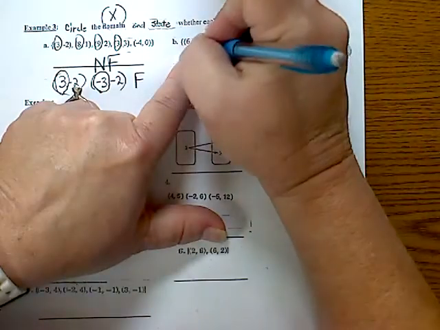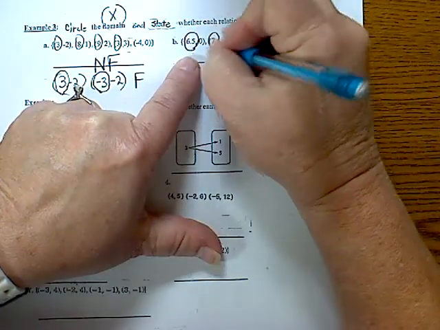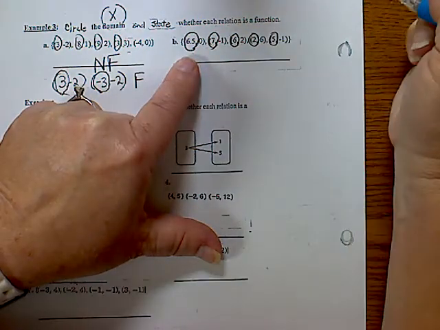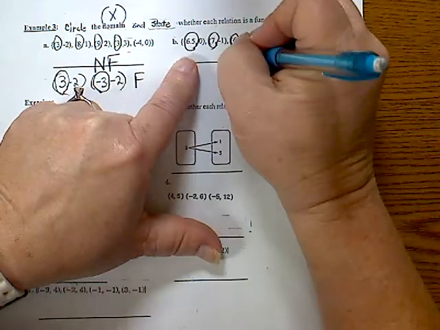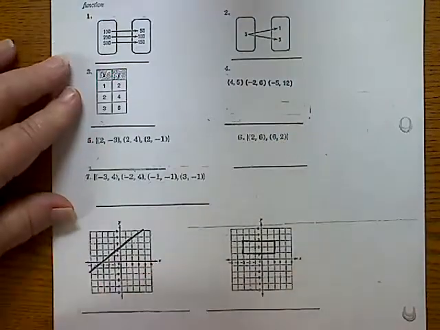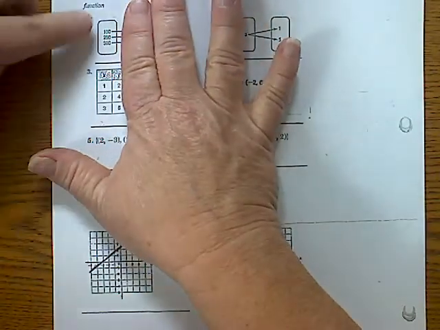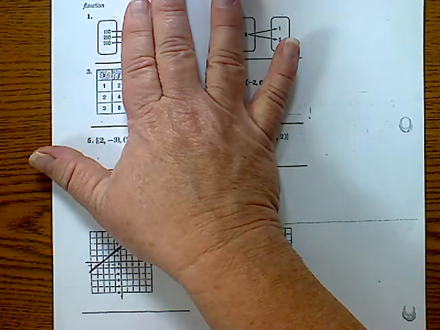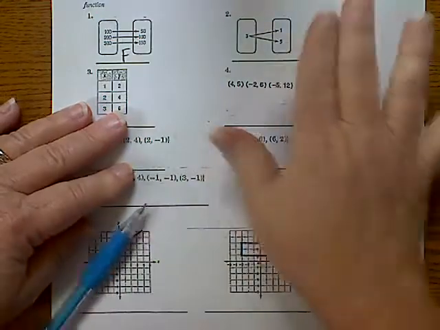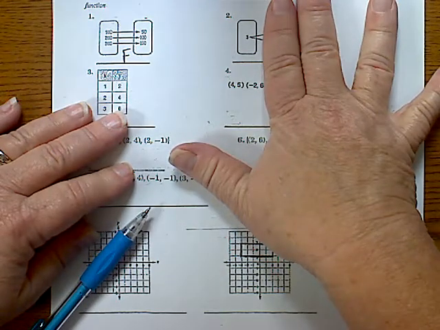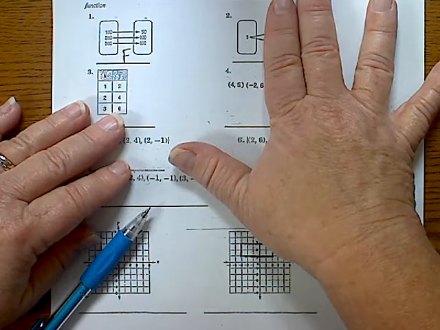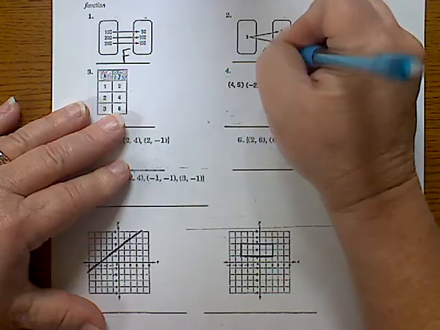So let's do it here. 6.5, 7, 6, 2, 5. Is it a function? I hope you said yes, it's a function. Okay, here we go. So we're going to practice. Put your hand over it. Do you only see one line coming out of each one? Yes, so it is a function. How about here? How many lines do you see coming out of that 3? I see 2. So it is not a function.